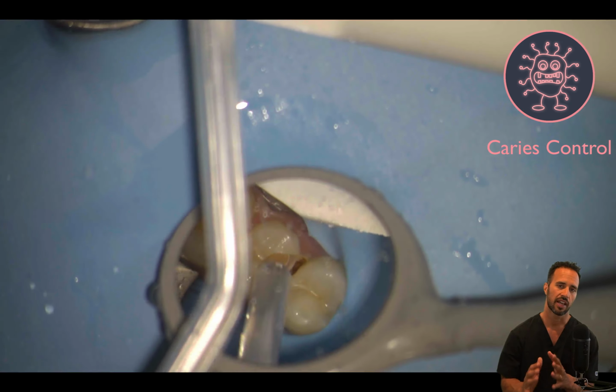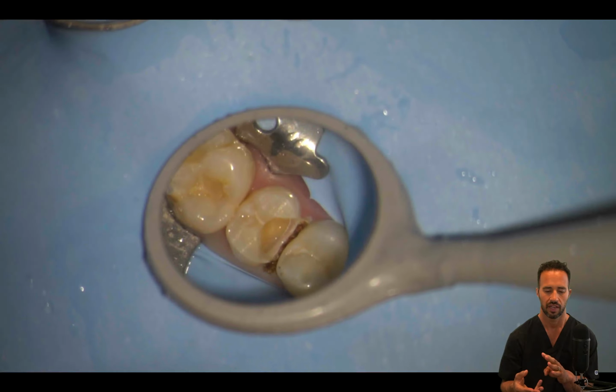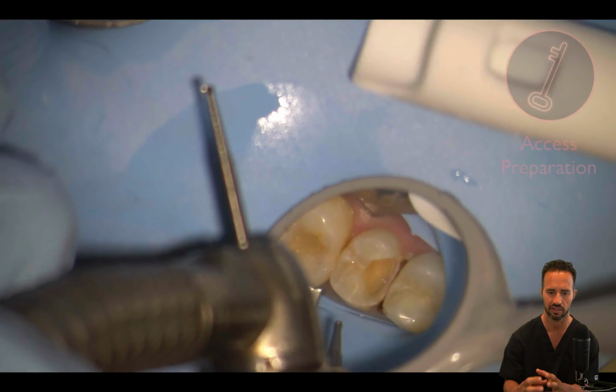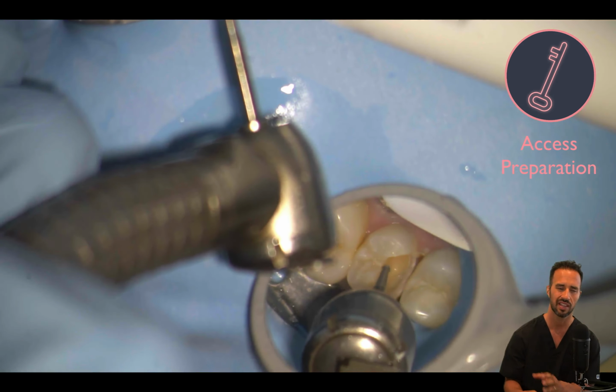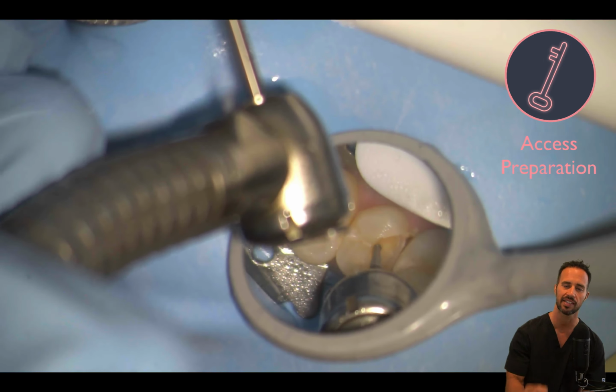It's important to take your time, okay? If caries is in the way of where you're working, number one, it's easy to lose angulation because you don't have really obvious anatomical landmarks, and number two, you can't see any potential cracks that might be present. All right, so now we're getting into our access preparation.